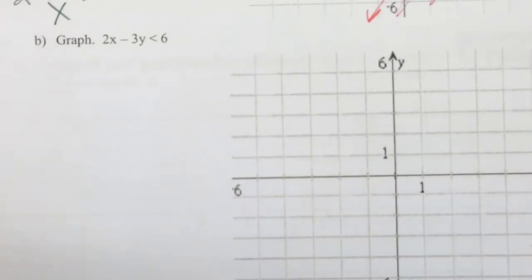Alright, one more together. First, put it in slope-intercept form. So subtract 2x.